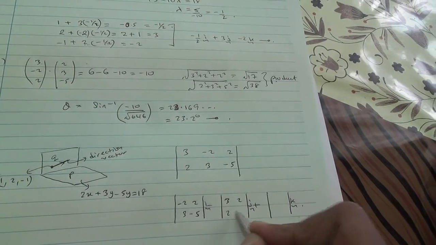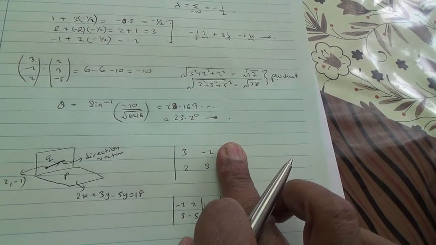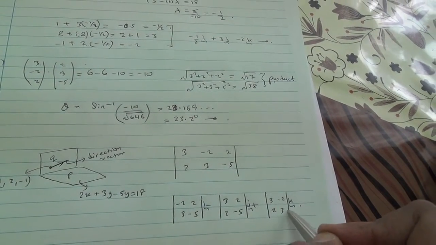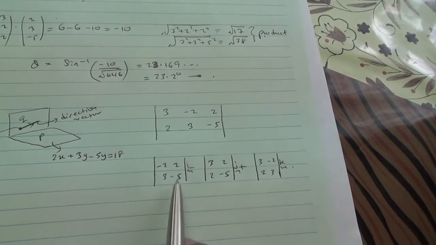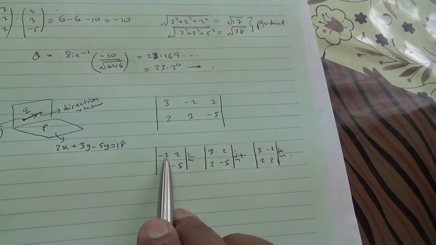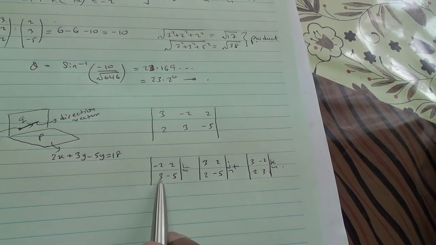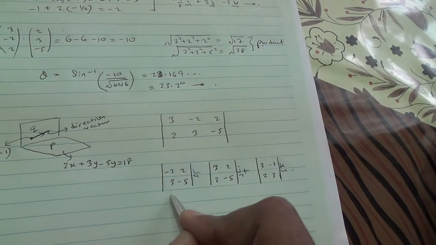Block this one, 3, minus 2, 2, 3. Now, let us work out the determinant. Minus 5 times minus 2 is 10. 3 times 2 is 6. 10 minus 6 is 4.